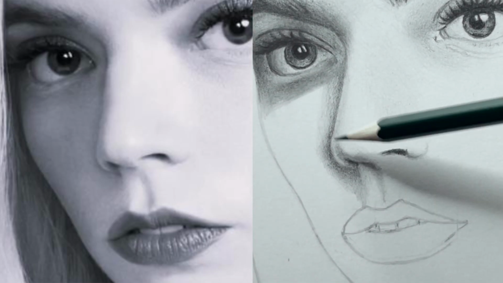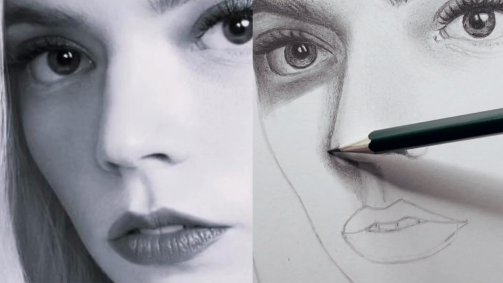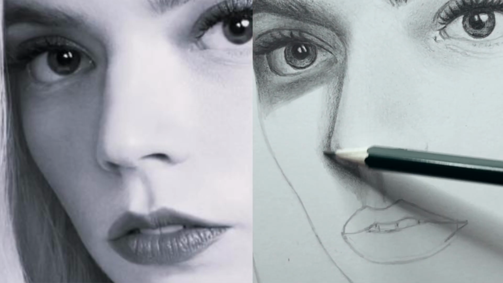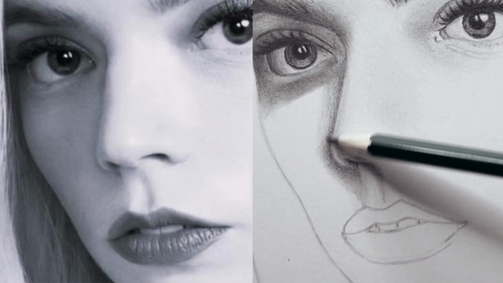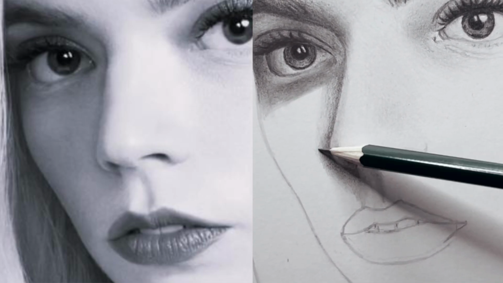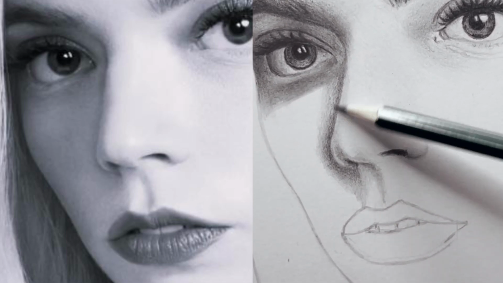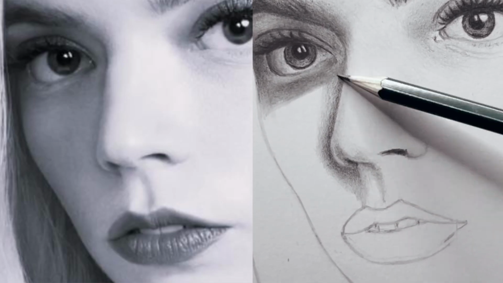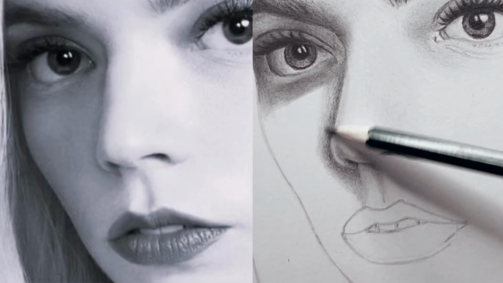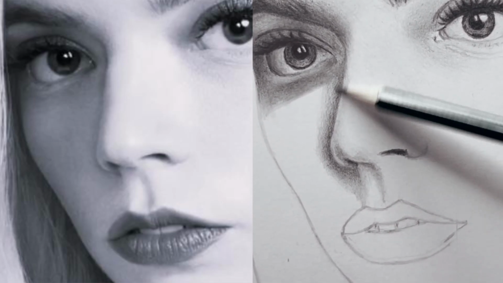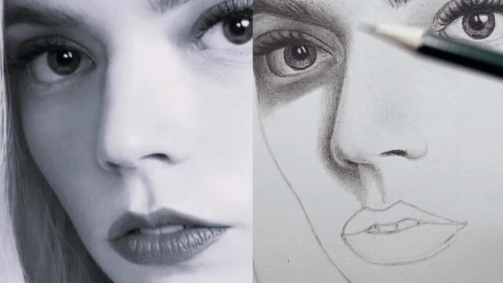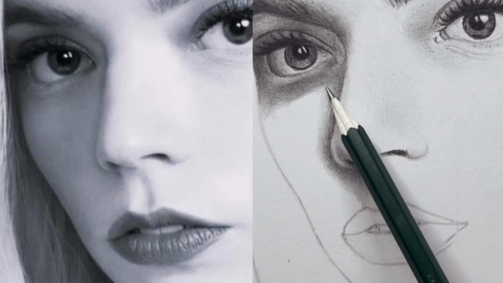See, when we go from the 2B pencil, which I used for the shadow, into HB, we get a very smooth transition, and we blend the two shadows together.